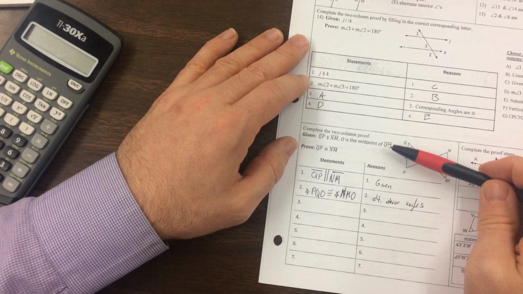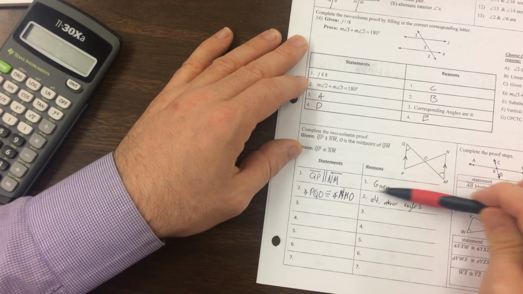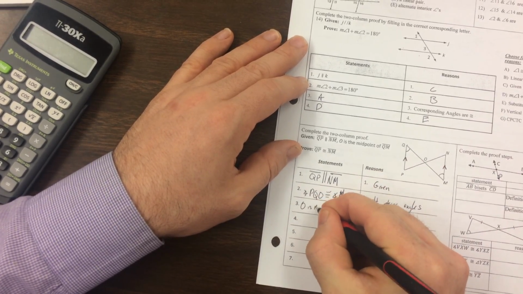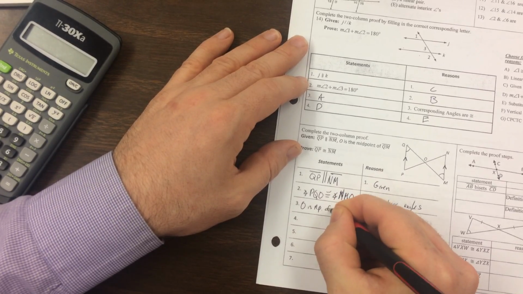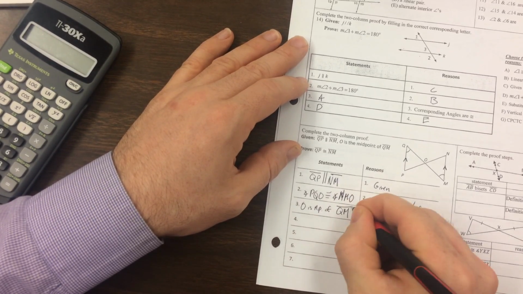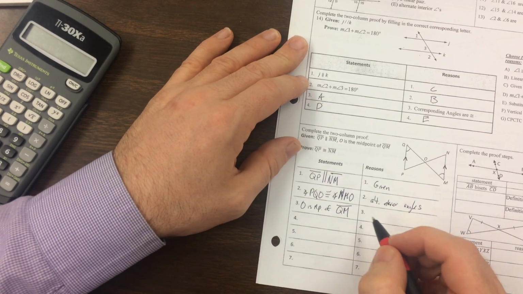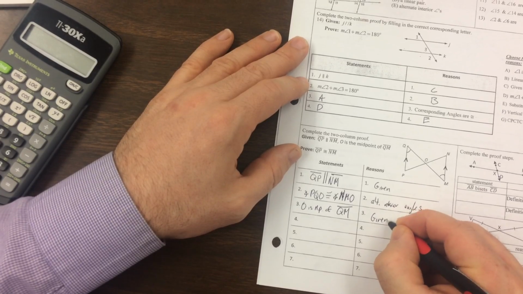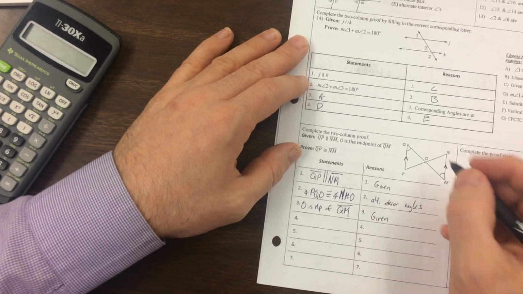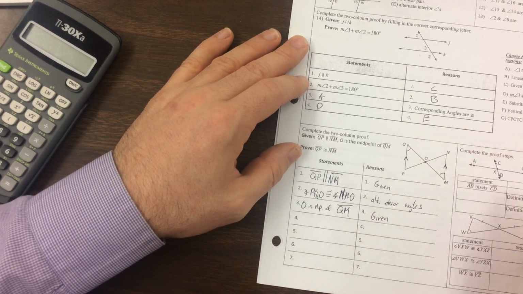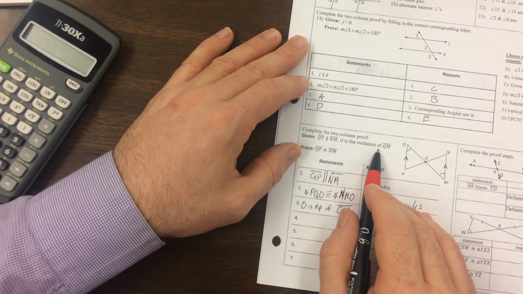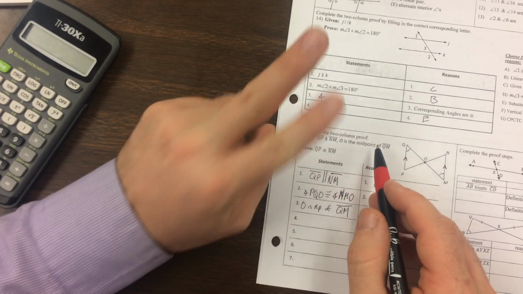So now I'm going to go back and say, I've done something with this given. Let's go to the next one. O is the midpoint of QM. This is given. There's nothing to mark there. I mean, I could mark the point there. But remember, anytime we see midpoint or bisect, what that does is it creates two congruent halves.